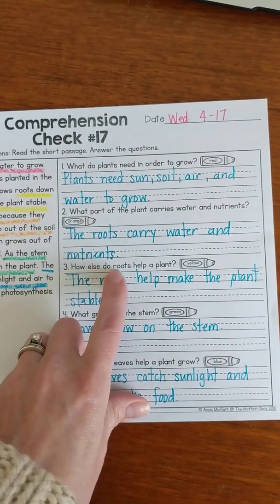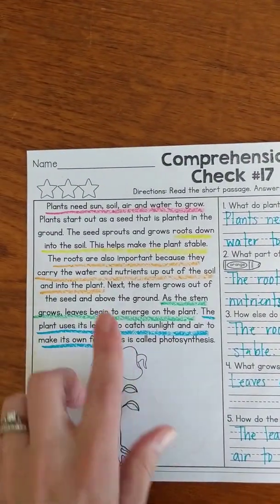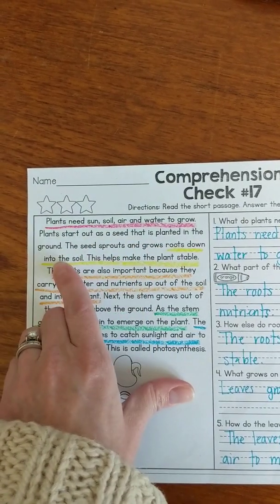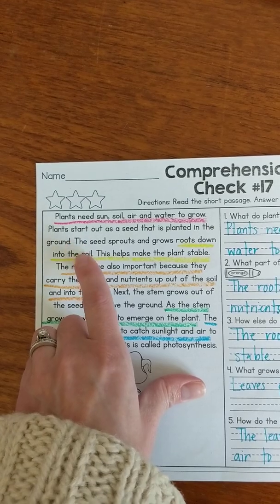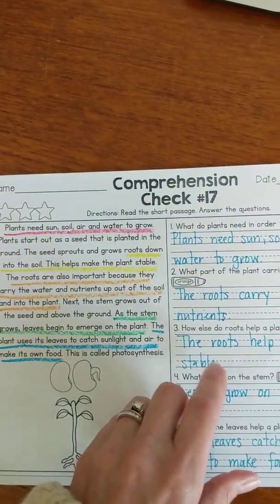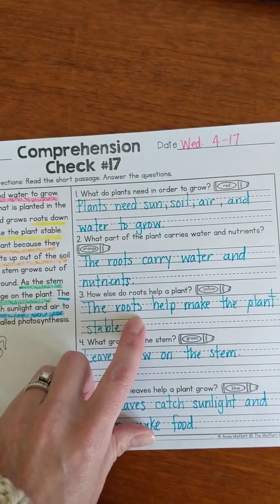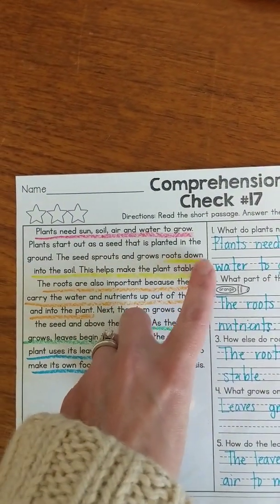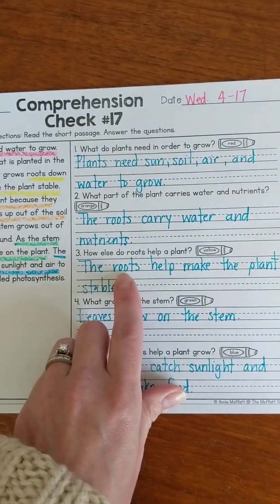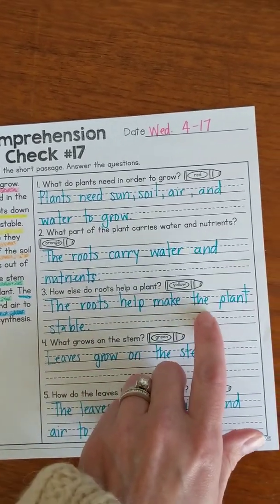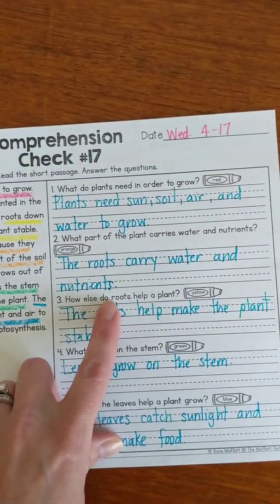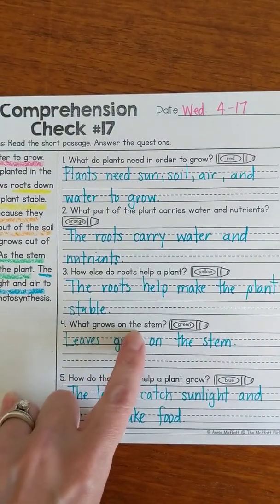So let's take a look at another one. How else do the roots help a plant? Well, before they talked about what the roots do, it talked about the seeds sprouting and growing roots down into the soil. And then it said, this helps make the plant stable. So we actually had to go back up in the reading to find the answer for this one. So over here, when we read that the roots grow down to the soil, it says, this helps make the plant stable. So I just wrote the roots help make the plant stable. Instead of saying this helps make the plant stable, I just added the roots because that's what they're asking about.